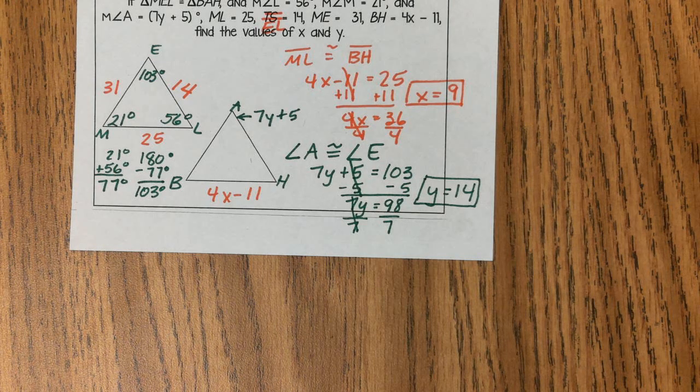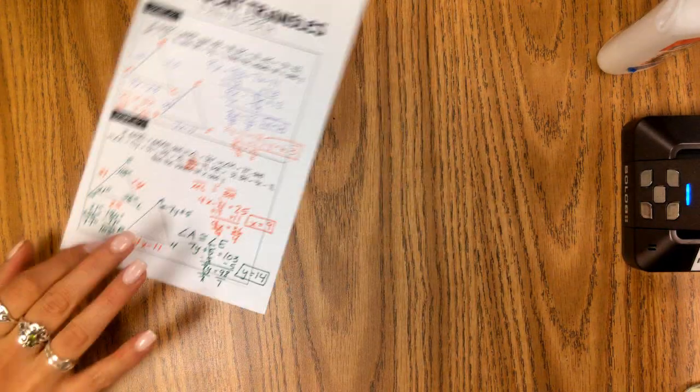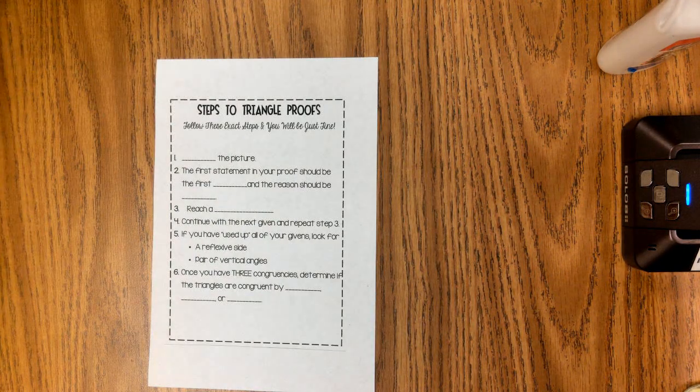Okay, so from there we're going to glue this in later, but right now we're going to move on to the next page, which is steps to triangle proofs. Alright, so the booklet that you got with all those papers, this is going to go with that. This is just like the steps that you use when you're trying to prove triangles are congruent.